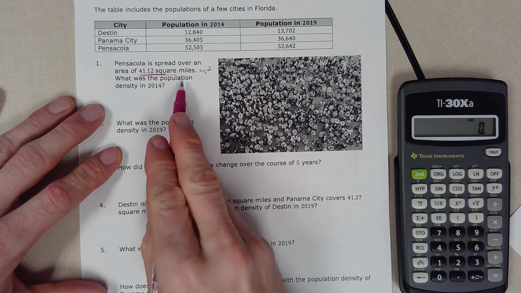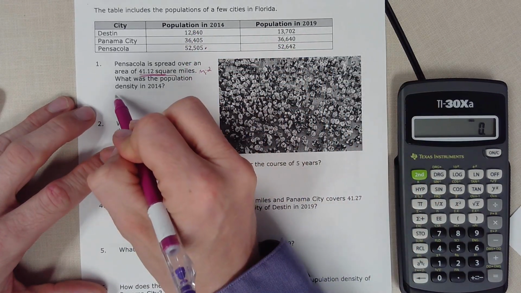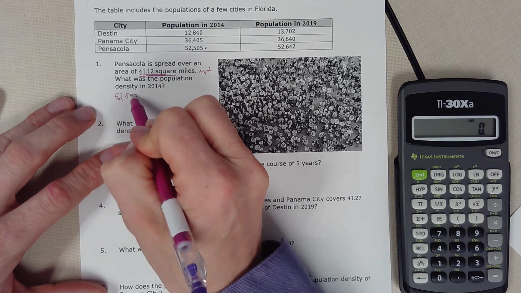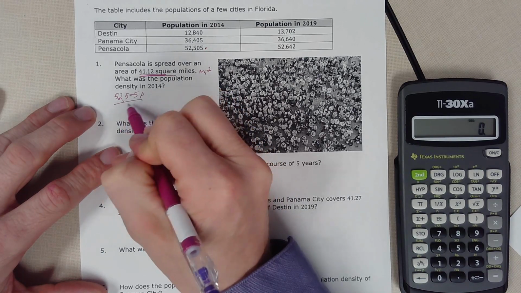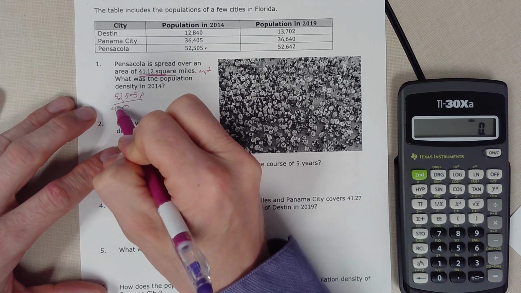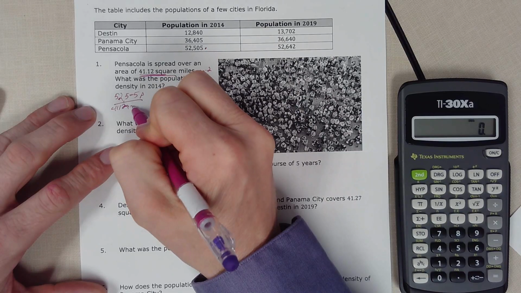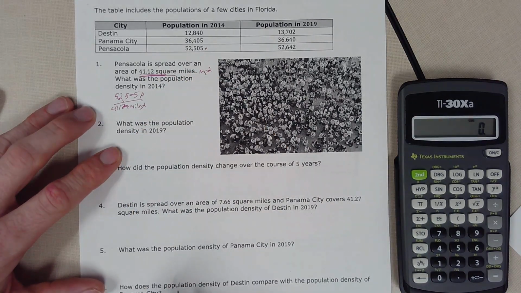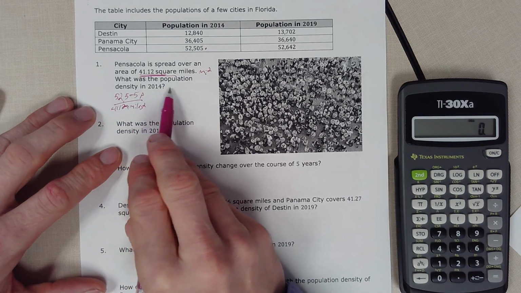All right, so in 2014, it was 52,505 people per 41.12 miles squared.